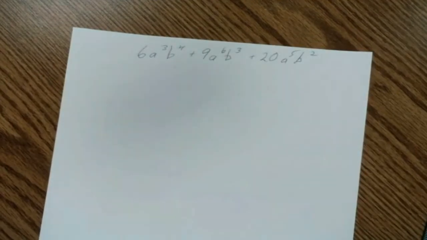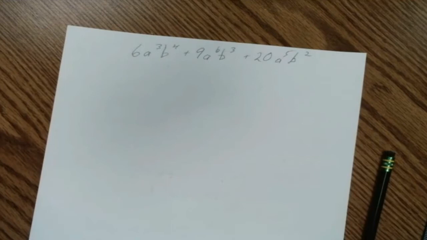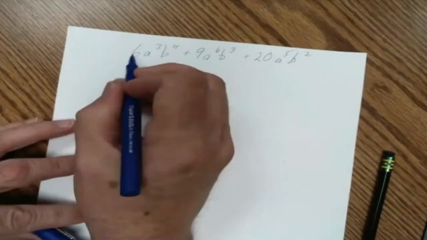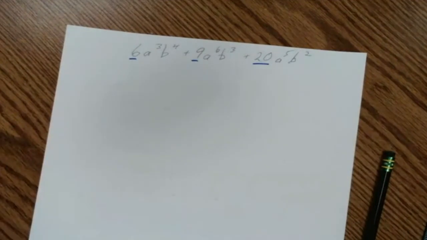And they want to know the greatest common factor. So when doing that, you have to look at each piece. Like first you look at the coefficients, the 6, the 9, and the 20. And do they have a greatest common factor? Is there any number that we can divide out of all three of those evenly?